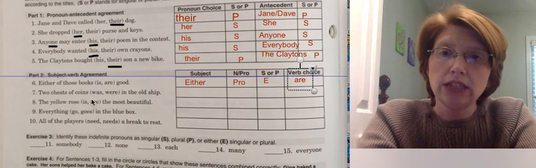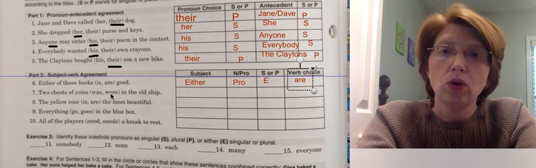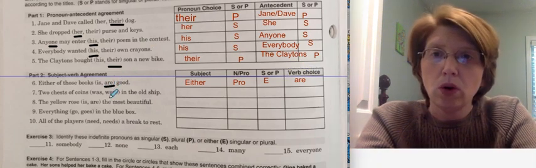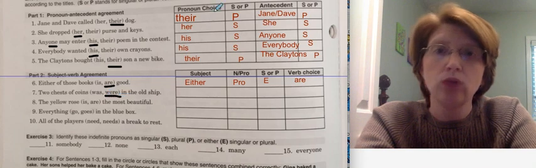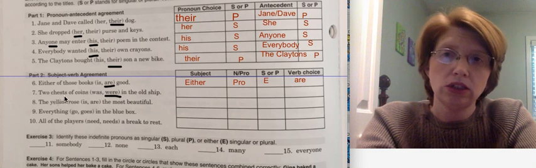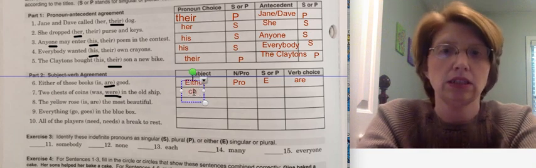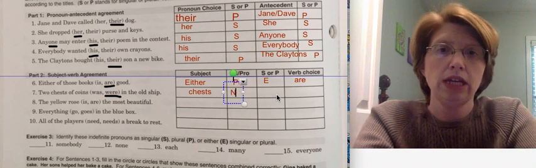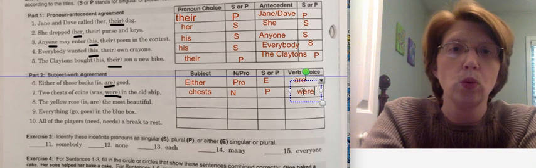Two chests of coins were in the old ship. So what's my subject? Chests. Chests is a noun. It is plural, so we are going to choose were.